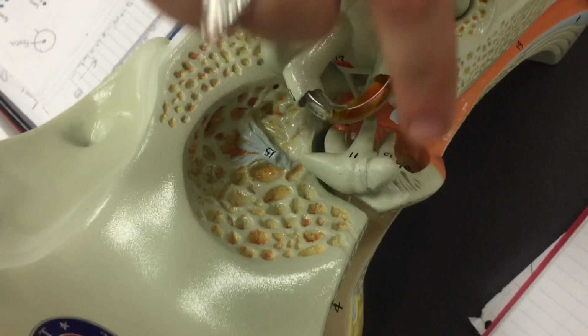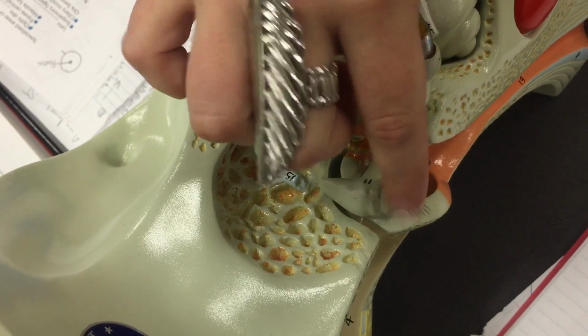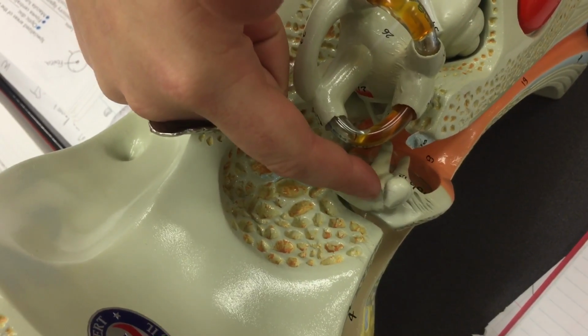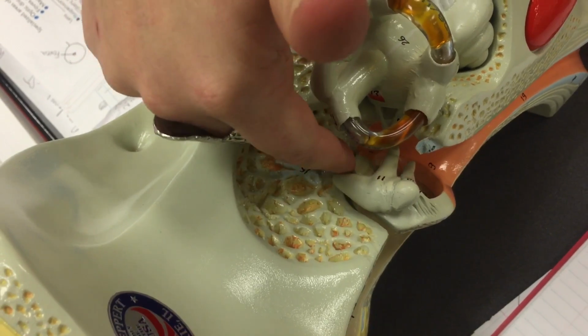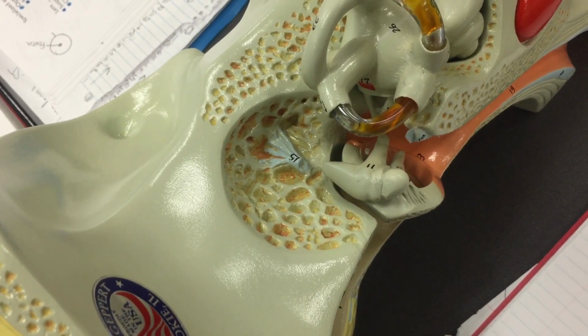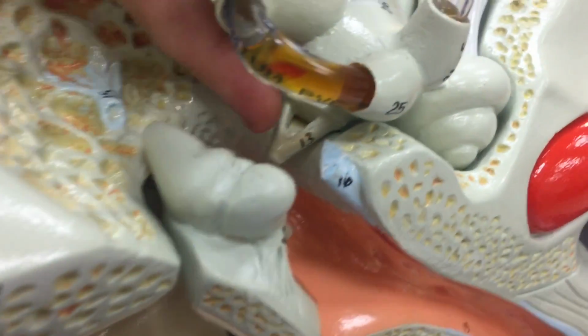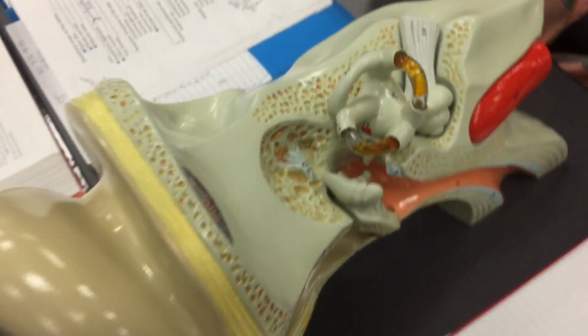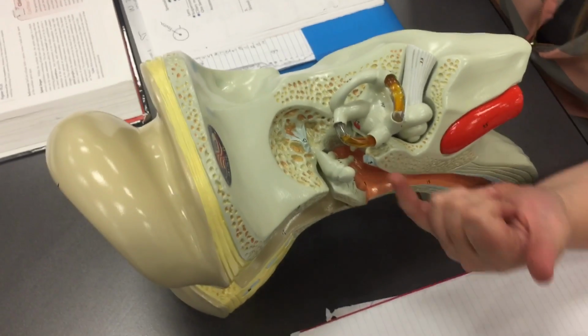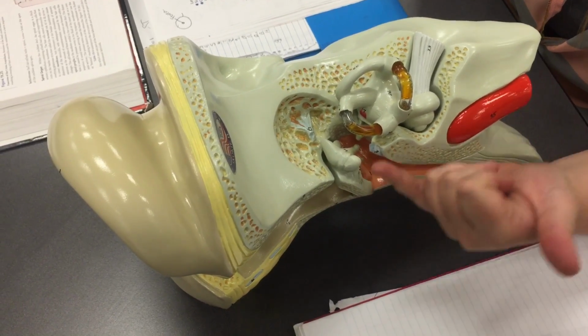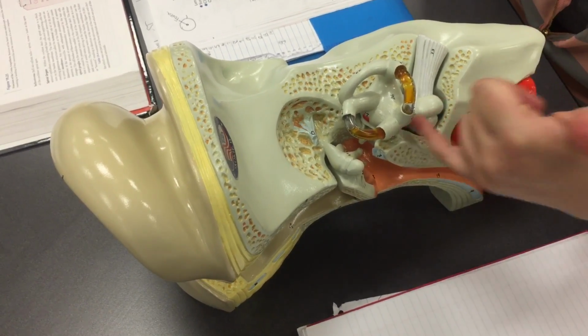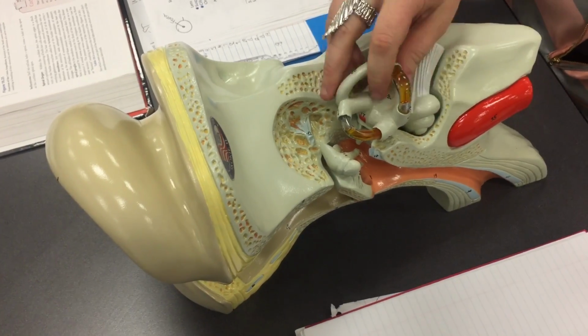The malleus is the one with the rounded head like a mallet. The incus is the middle one, and it has the pointy part. Then the stapes is the most medial, and it connects the ossicles to the internal ear. When the tympanic membrane vibrates, the ossicles vibrate, and then those vibrations are transferred to the inner ear.